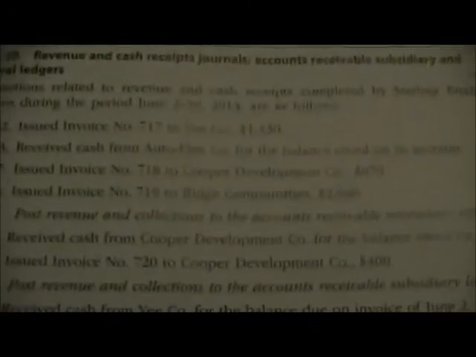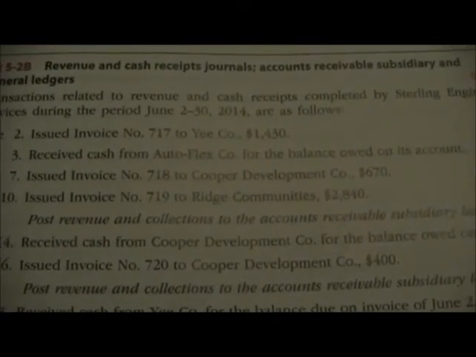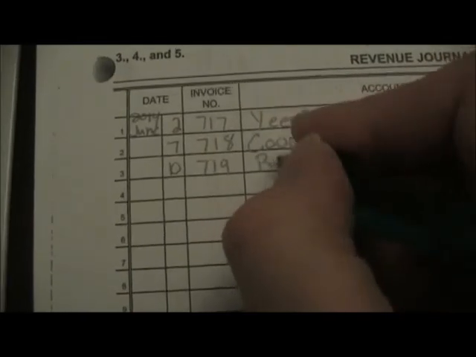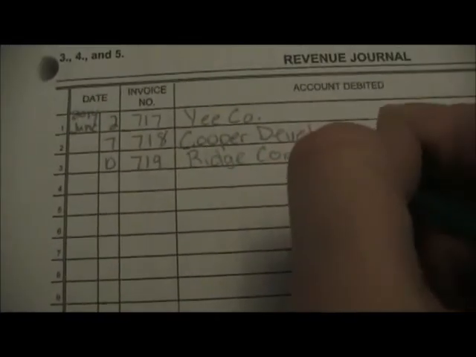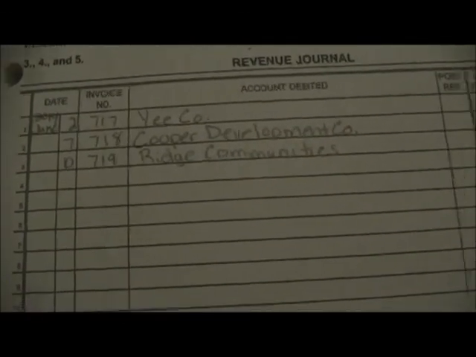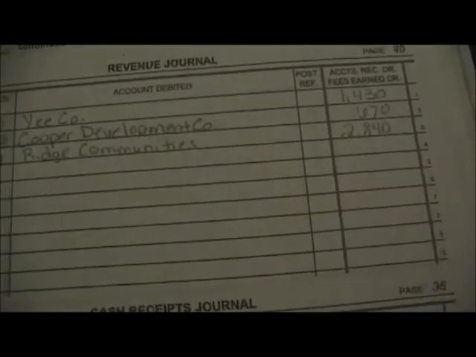Number 10, issued invoice 719 to Ridge Communities, $2,840. Okay, so it's the 10th. 719, Ridge Communities, and the amount was $2,840.